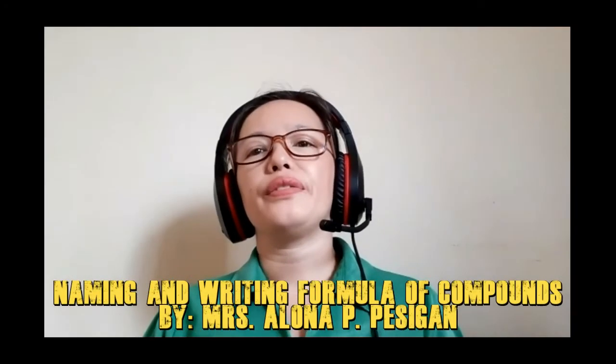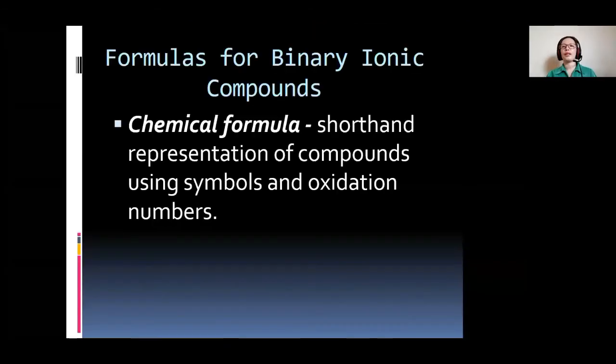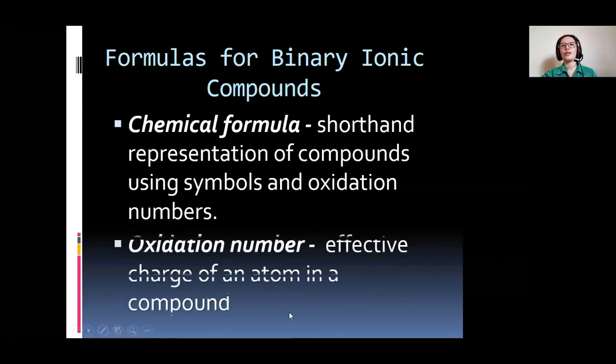Hello everyone. For this session, I'm going to discuss how to write chemical formulas and how to name compounds. So, the chemical formula of a compound is simply the chemist's shorthand, or chemist's representation, of compounds using their symbols and oxidation number. And when we say oxidation number, this is the effective charge of an atom in a compound.